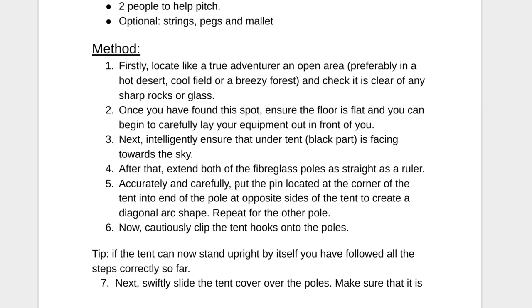Next, number 5, accurately and carefully, starting my sentence here with a double ly. I'll be very impressed if somebody could use one of those. Put the pin located at the corner of the tent into the end of the pole at the opposite sides of the tent to create a diagonal arc shape. And then I've put repeat for the other pole.